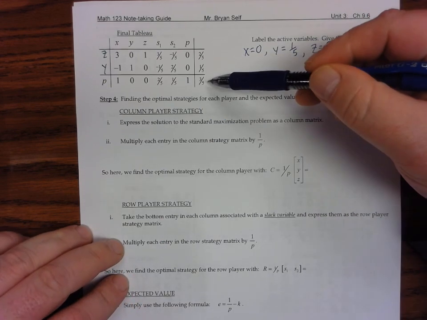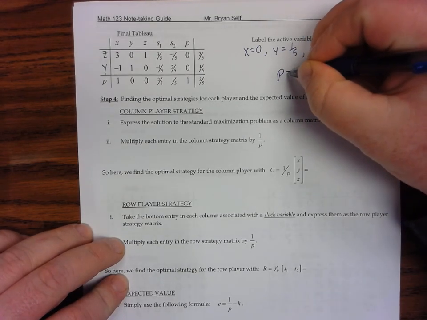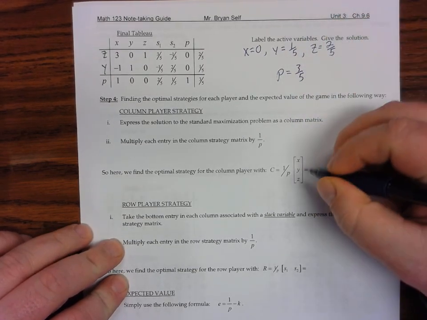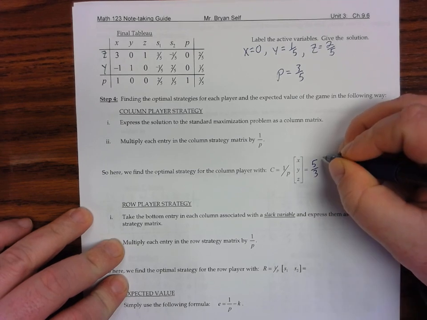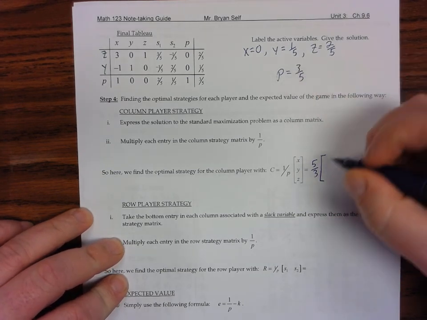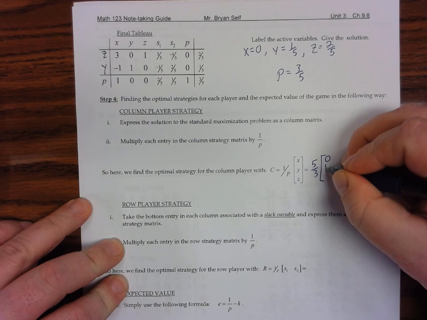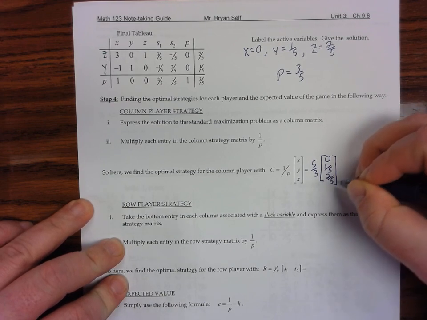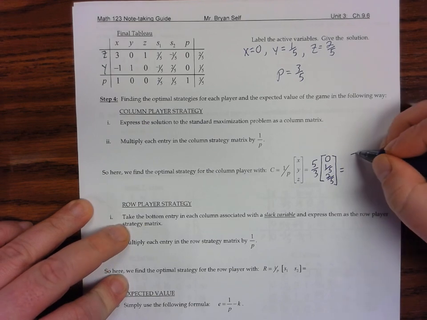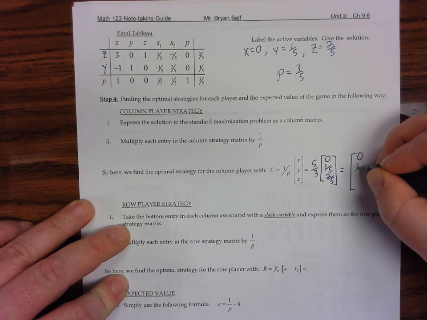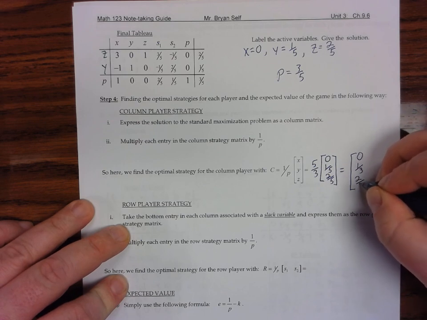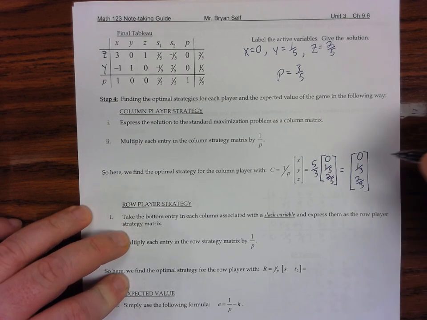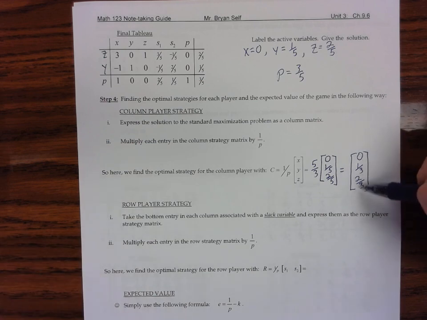In this case, P was equal to 3/5, so 1 over P is 5/3. We've already said x is 0, y is 1/5, z is 2/5. We'll do our multiplication: 0, 1/3, 2/3. And note, the entries in the strategy matrix do add to 1, just like they should.